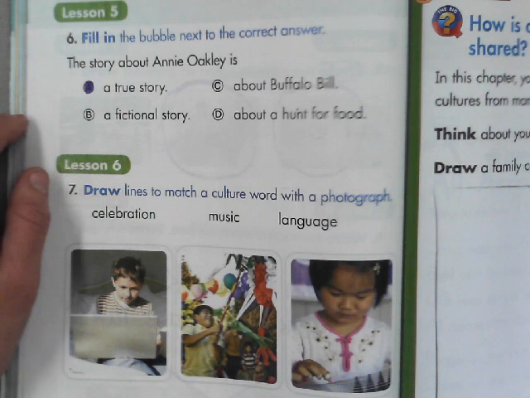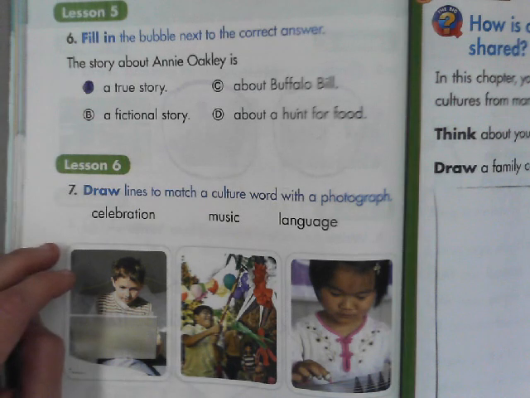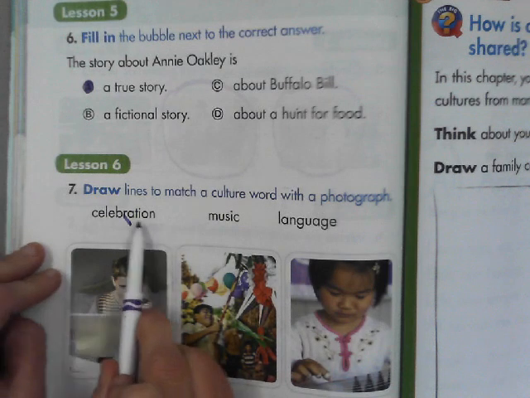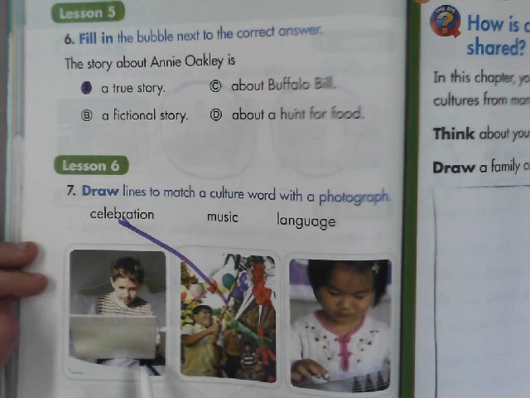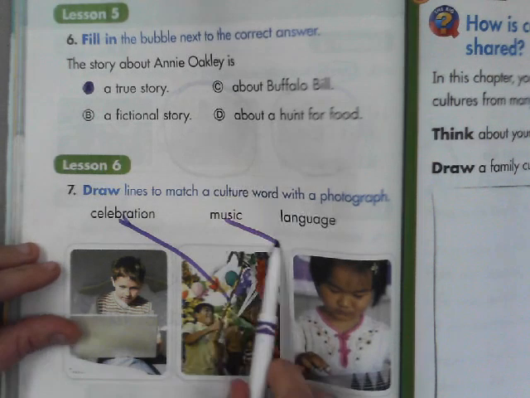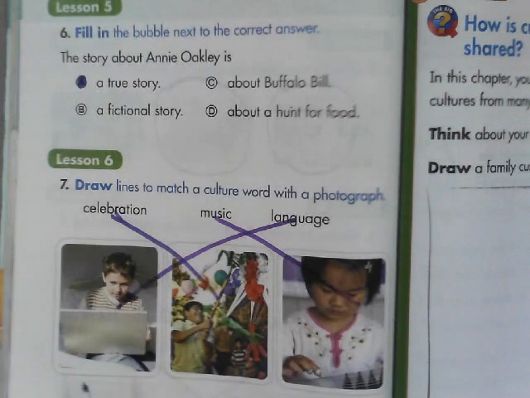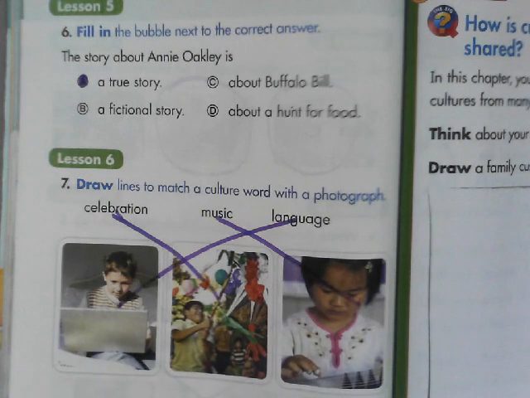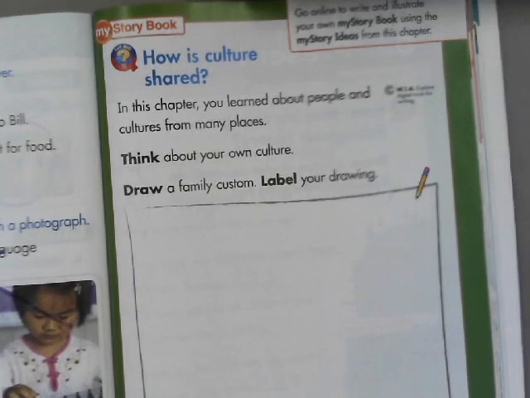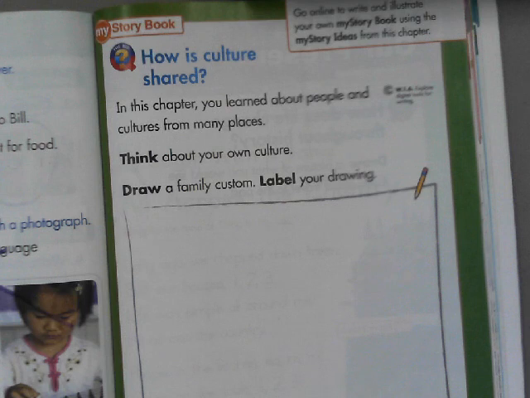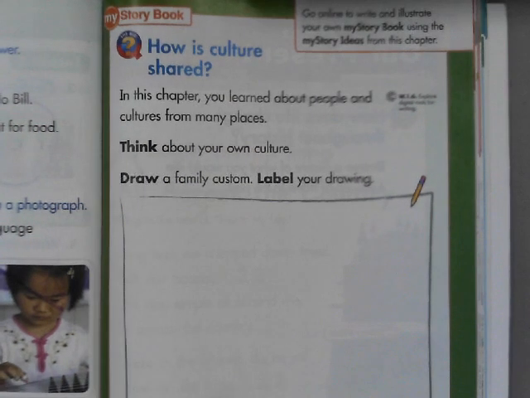And then lesson 6, draw lines to match a culture word with a photograph with a picture. So celebration, I see this celebration going on here. Oh, I see music here, this girl playing music. And then language, how we communicate. Language here. Good job.